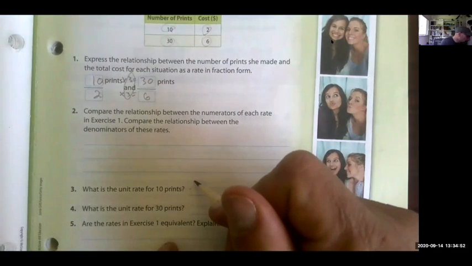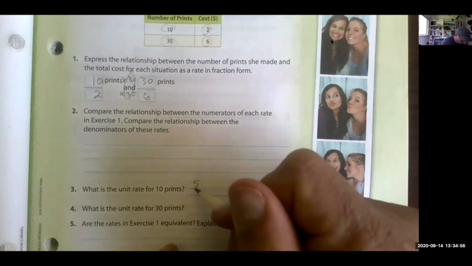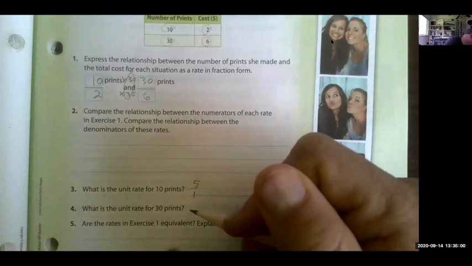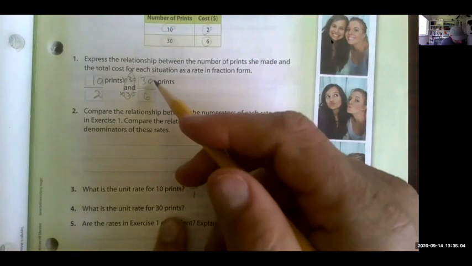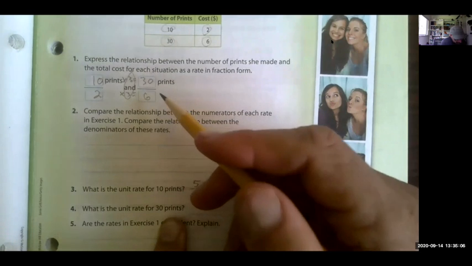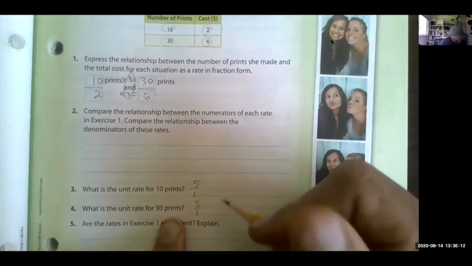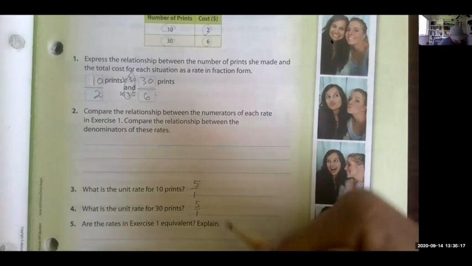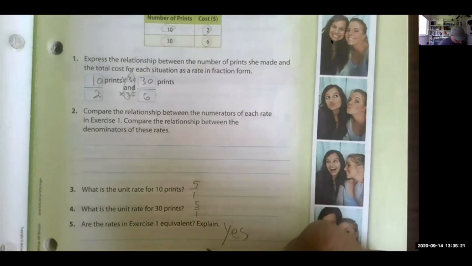So the unit rate is going to be 5 over 1, right? And then for this one, the unit rate for the 30 prints is going to be 30 divided by 6, which is 5 over 1, because 30 divided by 6 is 5. So are the rates in exercise 1 equivalent? Yes. And they're equivalent because they have the same unit rate.